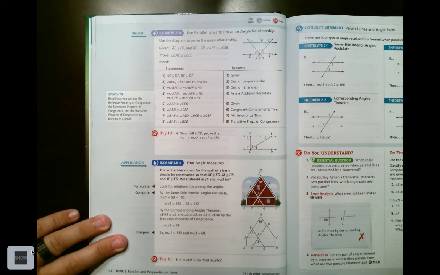Some of these reasons, after walking through that last example, I realized some of this information is coming from a previous lesson that we skipped in chapter 1. So bear with me. We're going to talk through all of this stuff that's here, and I'll explain what we're going to do with these types of problems in a little bit.